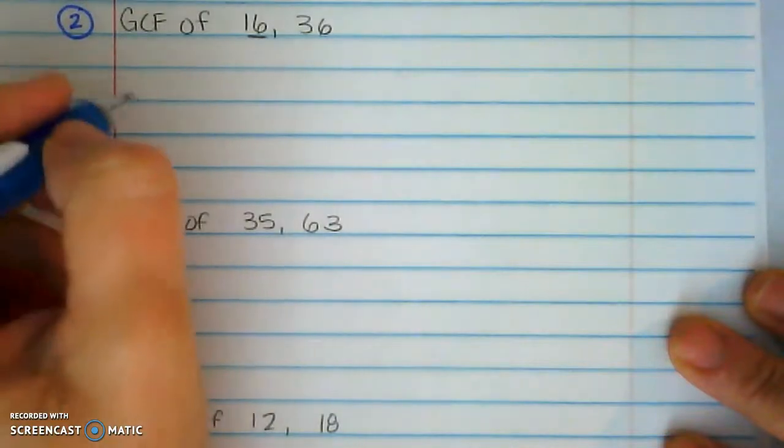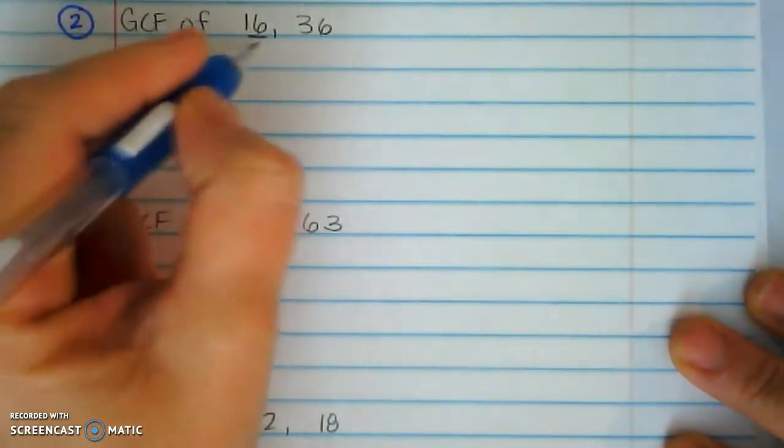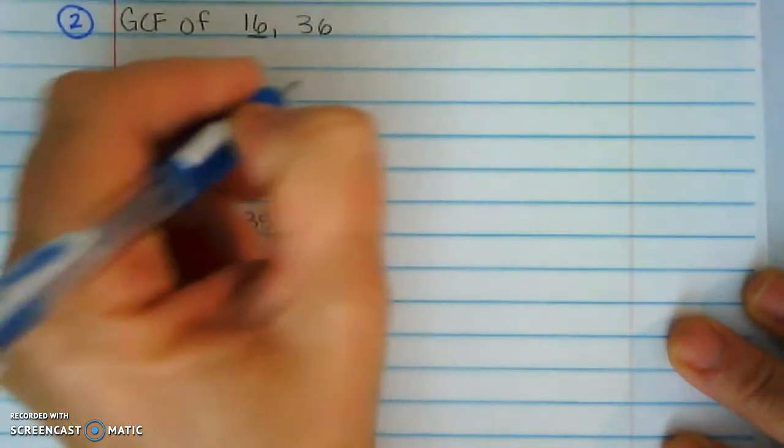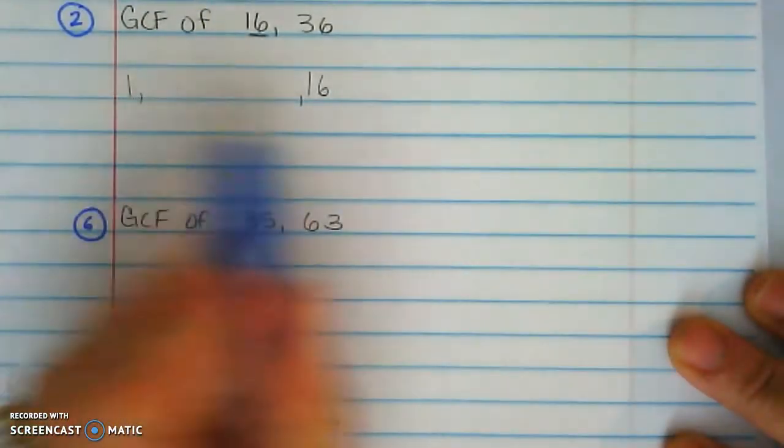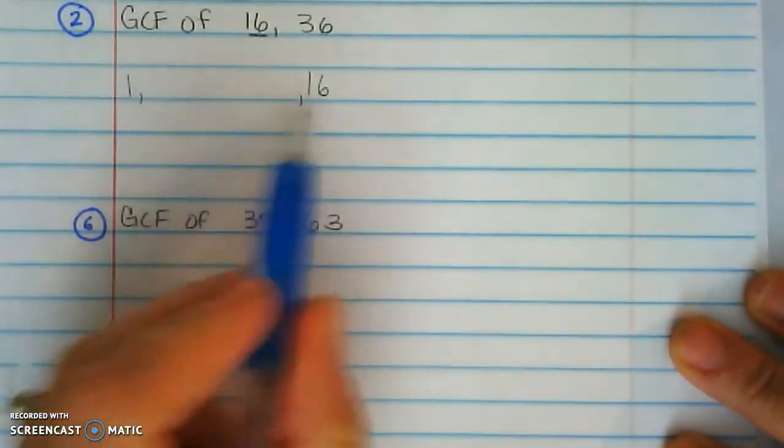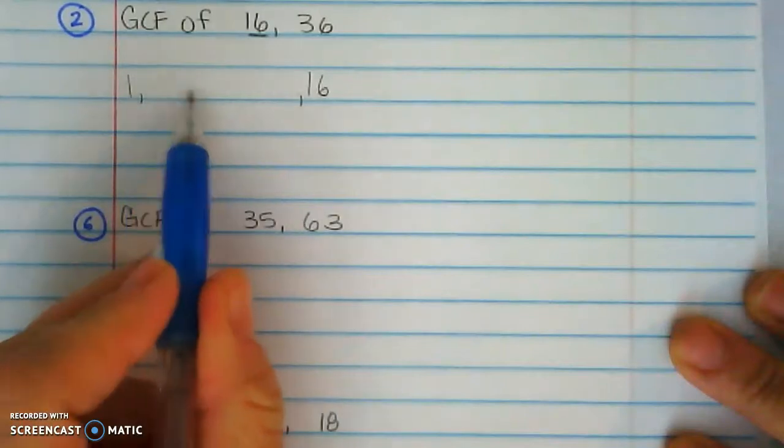So we're going to look at that first number here, that's 16, and the question you're going to ask yourself is, what numbers do I multiply together to make 16? And if you remember from what we did in class, right away it's always 1 and 16. And I like to spread my numbers apart like this so I know I'm going in order. It helps me make sure I've got a complete list.